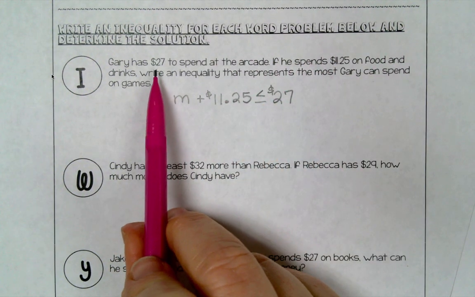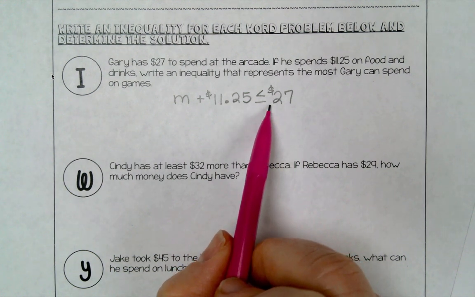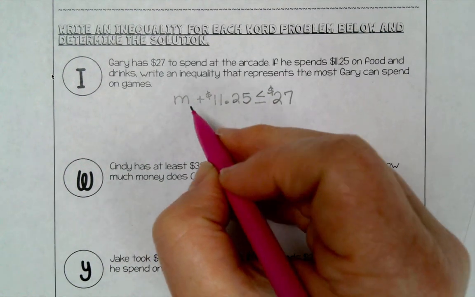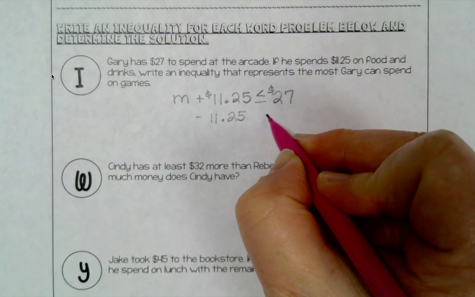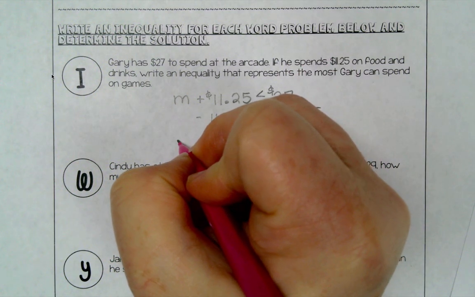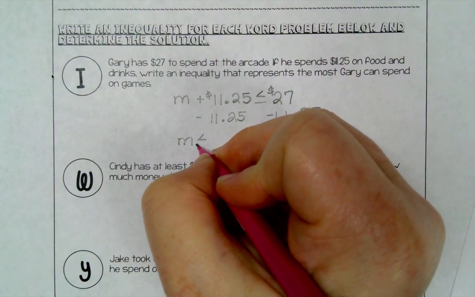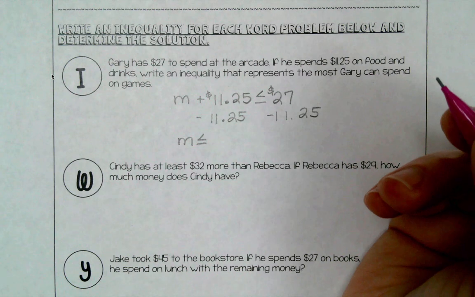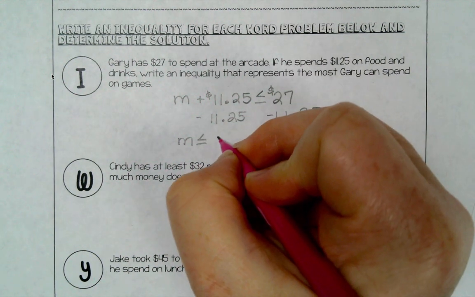He only has $27, so he cannot go over that amount, but he could spend up to that much. So we're going to apply the subtraction property of equality. Okay. And the amount of money he has for games is going to be less than or equal to $15.75.